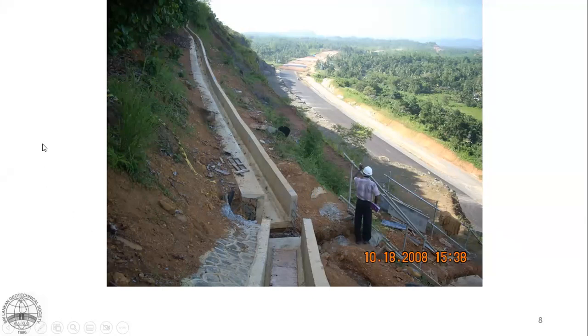And one important thing with these surface drainage structures is that they should be constructed in situ. You can't get precast units and place them on the cut slope and assume it to work perfectly.